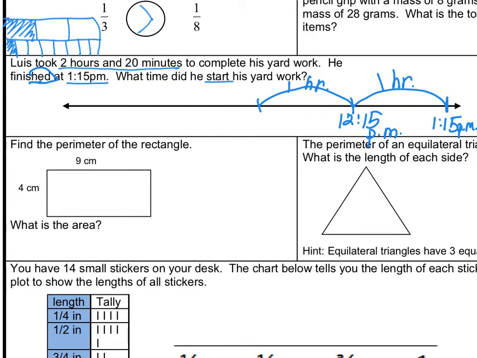And that would get us to 11:15. And since we're on the other side of noon now, we switch back to a.m. So that's gotten us 2 hours backwards. Now we need to go back 20 minutes. So if I go backwards just 15 minutes here, let's do that first. That would get us to 11 a.m. And now all that's left is 5 more minutes backwards.